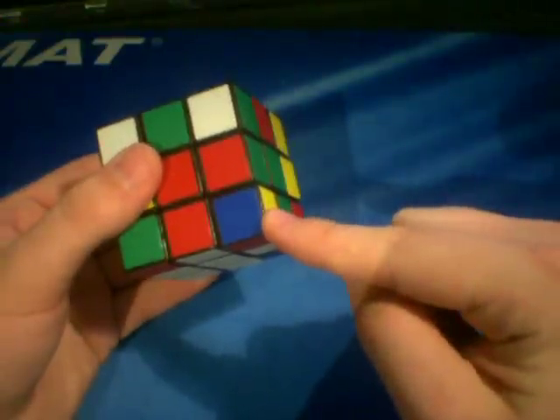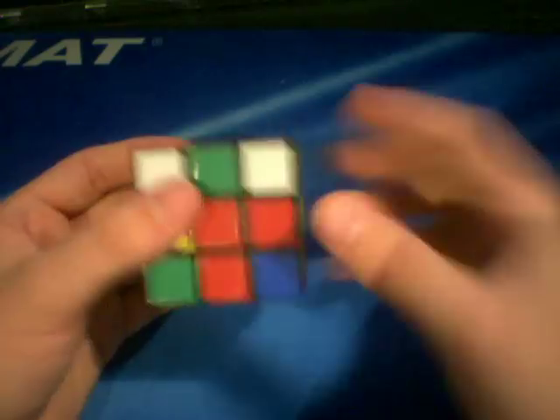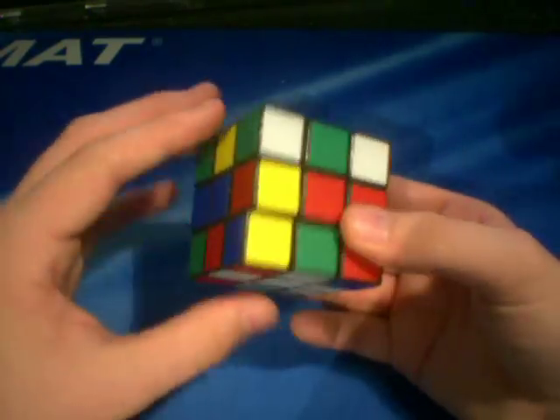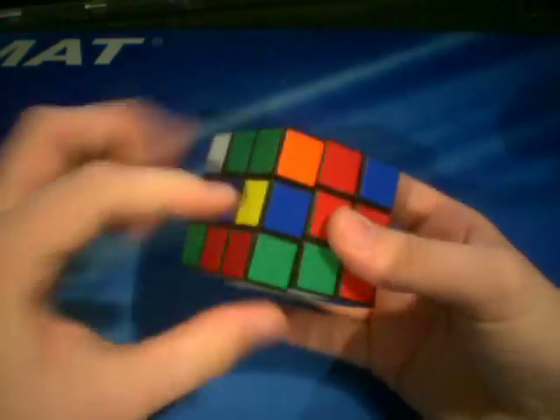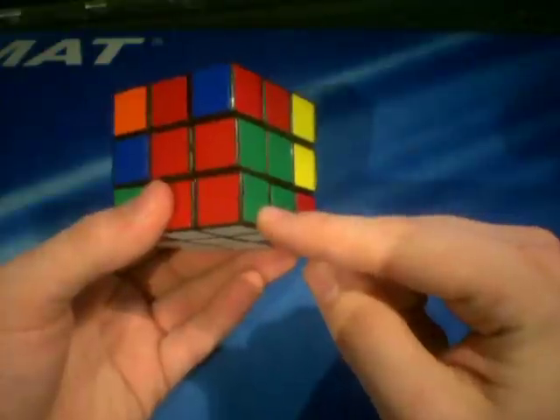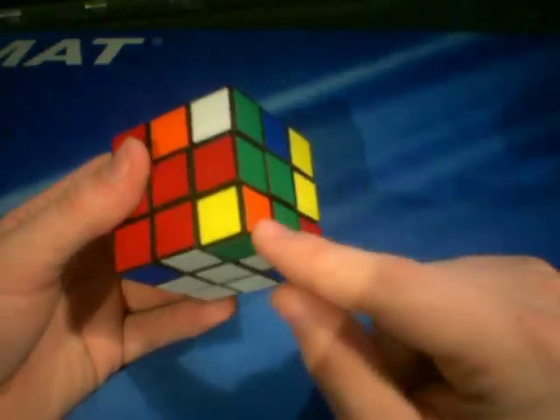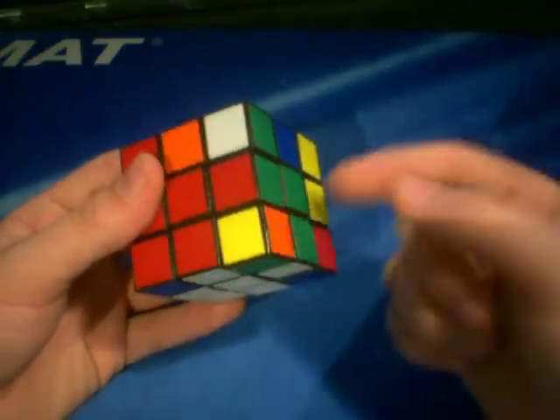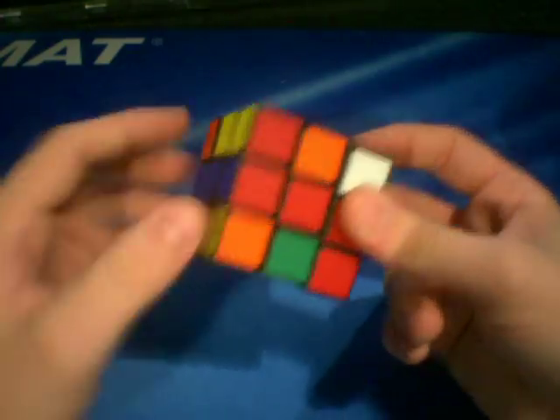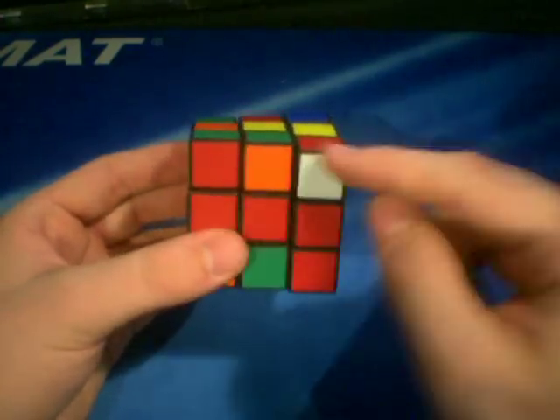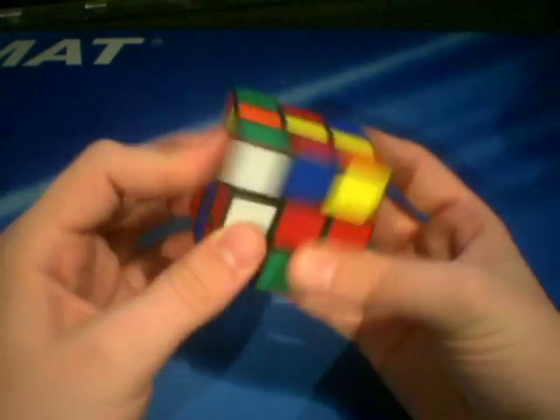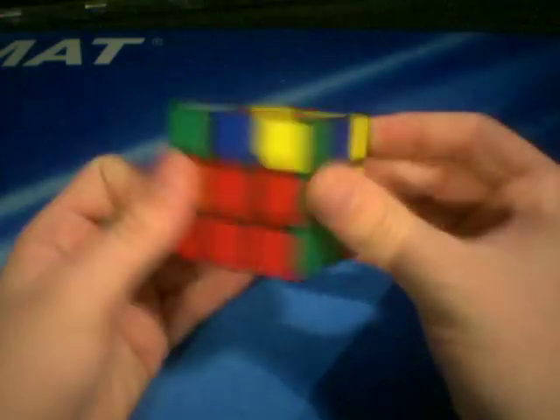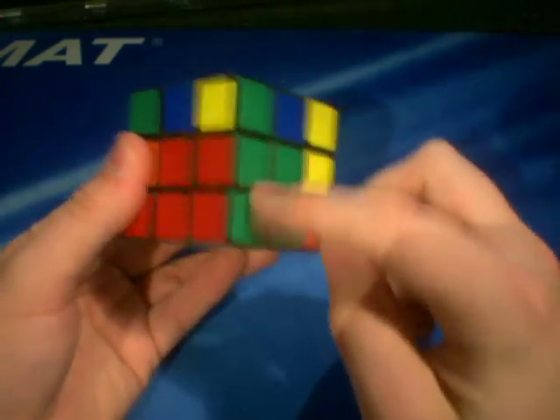So you take the corner it's supposed to go and you move it right there, and then you put it in like that, and then you move it backwards. So let me show you that again. You take the corner that it's supposed to go into and you move it over to the empty slot, and then you use the empty slot to put in this corner right here, and then you go ahead and realign it, and that puts it in the right spot.